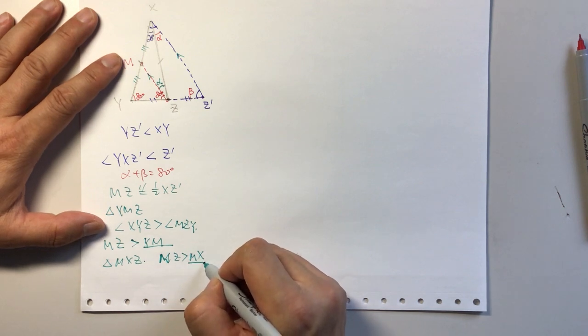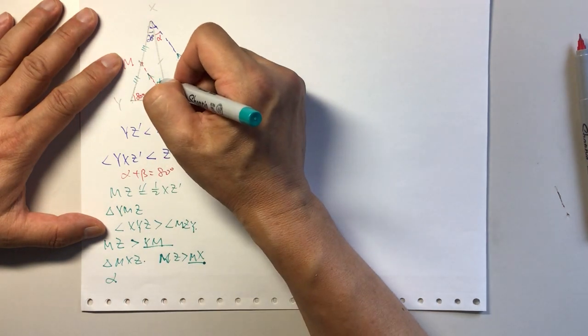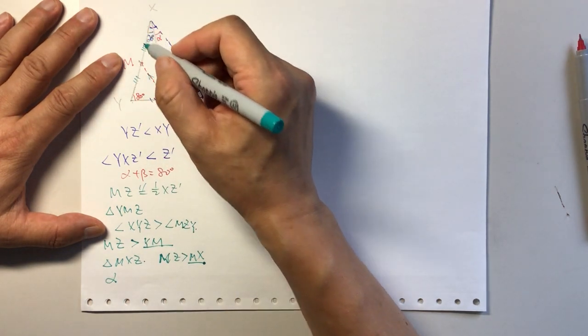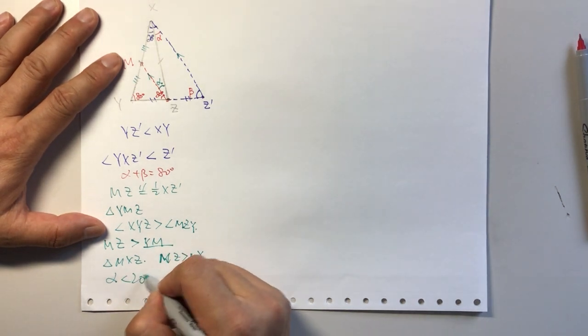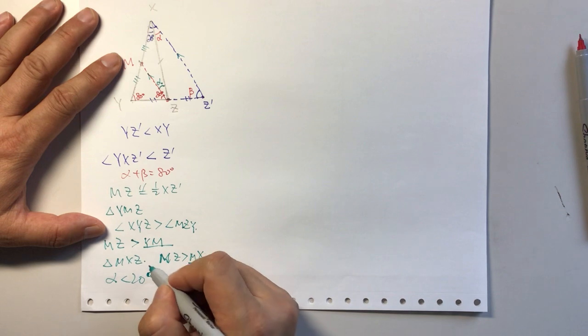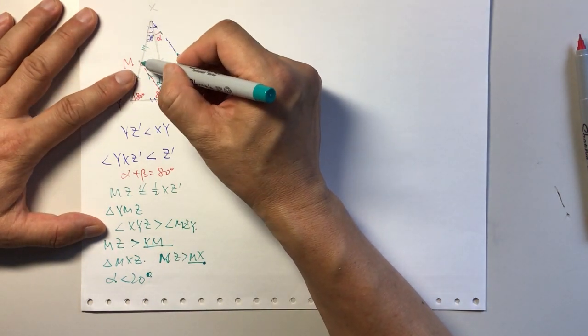So it means alpha, with this 20 degrees, is less than 20 degrees, correct? No problem for that, right? Because this side is greater than this side.